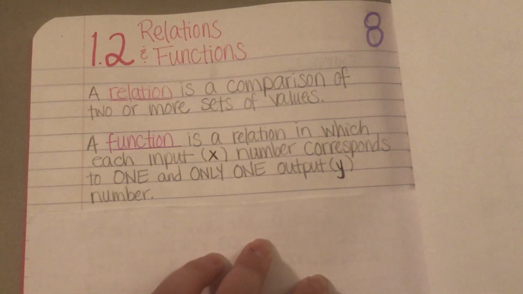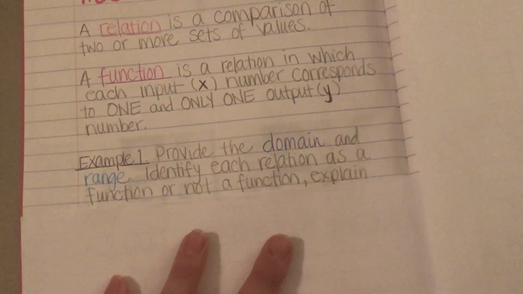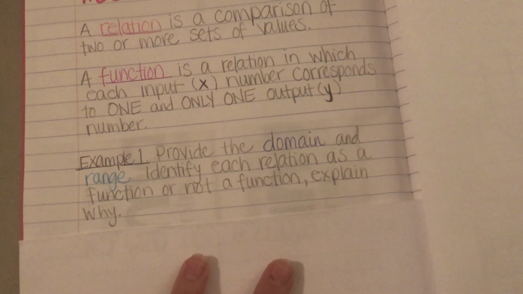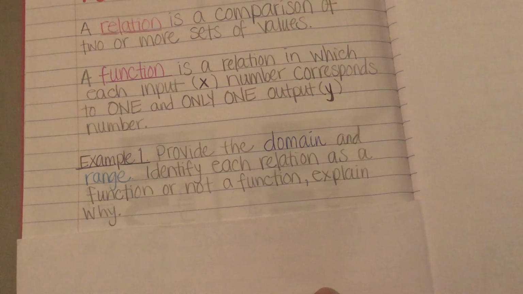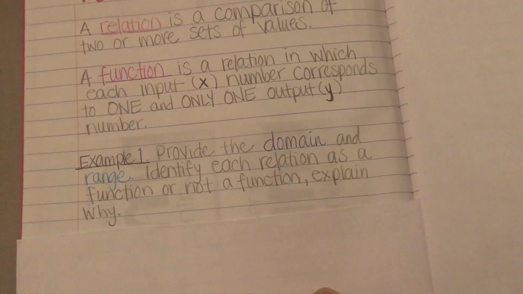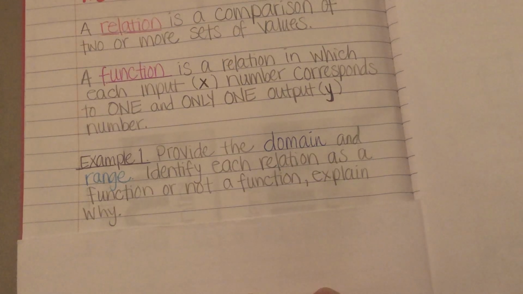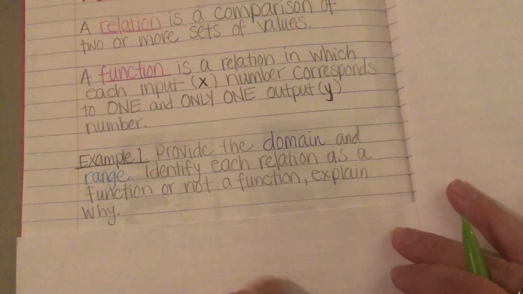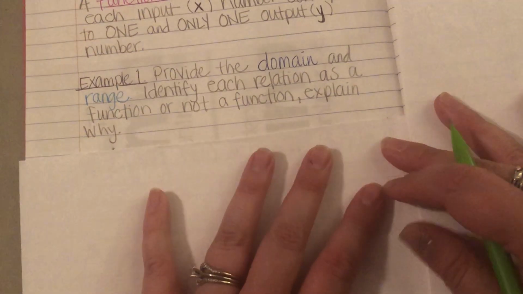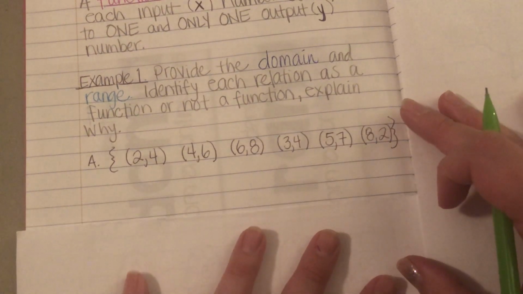In example 1, we're going to provide the domain and range. We're going back to the very first lesson: domain is my x, range is my y, and we're going to identify each relation as a function or not a function and explain why. We'll do the explaining verbally, but if you are choosing to take notes, I would maybe write down why it is a function or why it is not a function. Let's get started with just a bunch of ordered pairs.